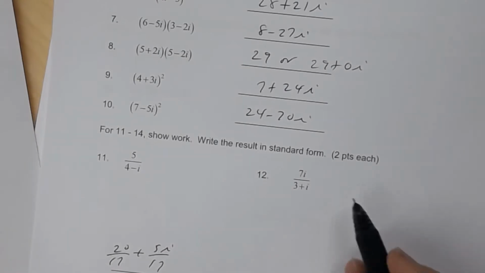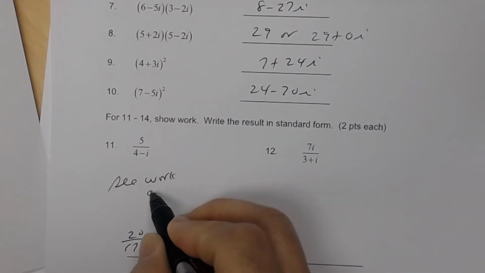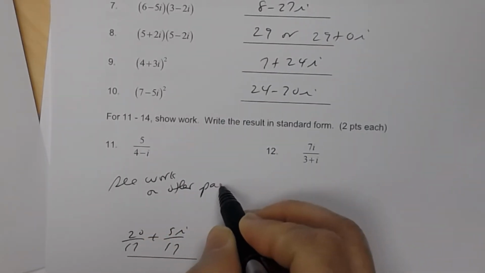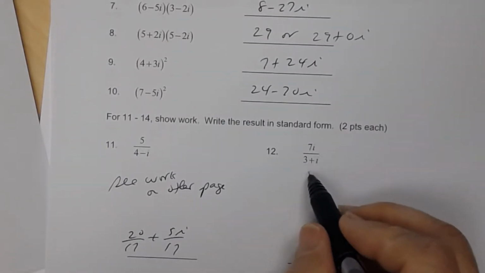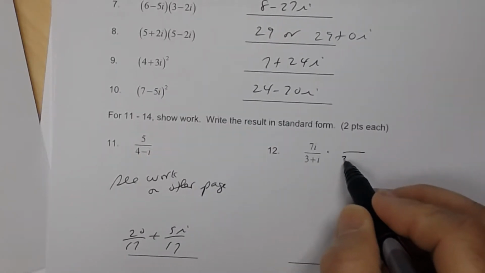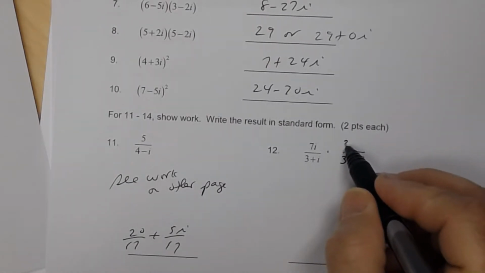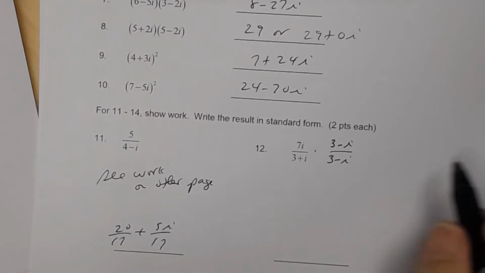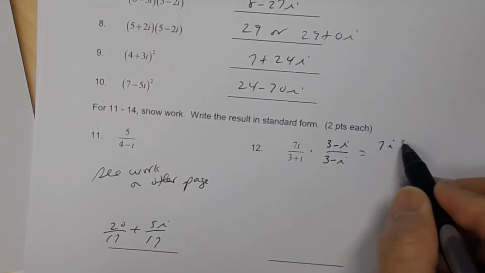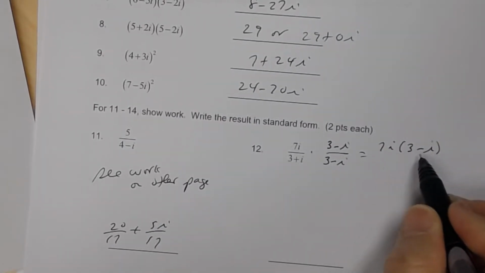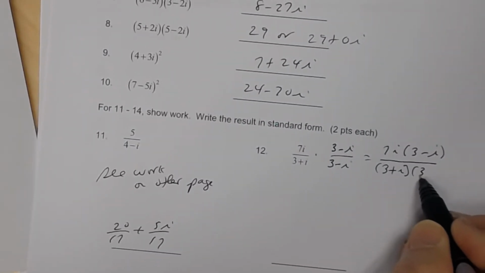Okay, now number 12. I'm going to say see work on other page. All right, I'm going to go ahead and do the work here. So here again, this is an imaginary number. You want this to be a real number. So you multiply numerator and denominator by the conjugate. So the complex conjugate of 3 plus i is 3 minus i. But again, what you do to the denominator, you have to do to the numerator. So if I write this as one fraction, this becomes 7i times 3 minus i, divided by 3 plus i times 3 minus i.